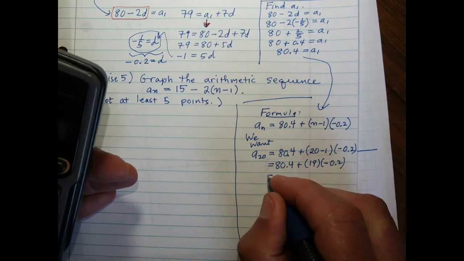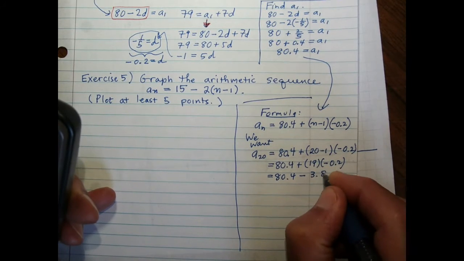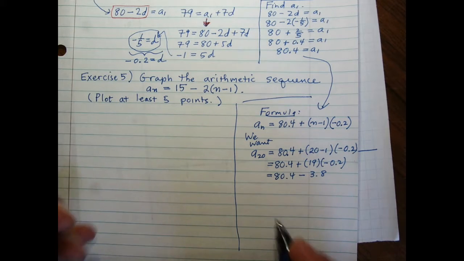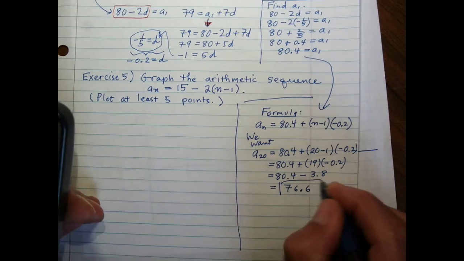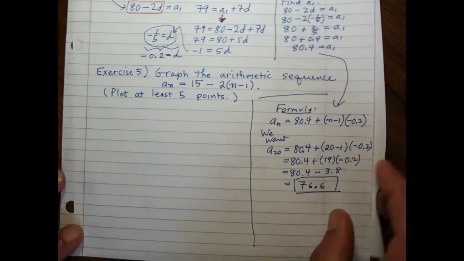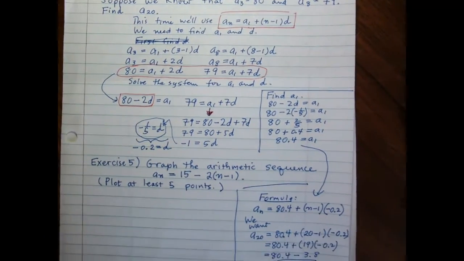So we have 80.4 minus 3.8, and that's 76.6. There's my a sub 20 that we wanted to find at the very beginning.